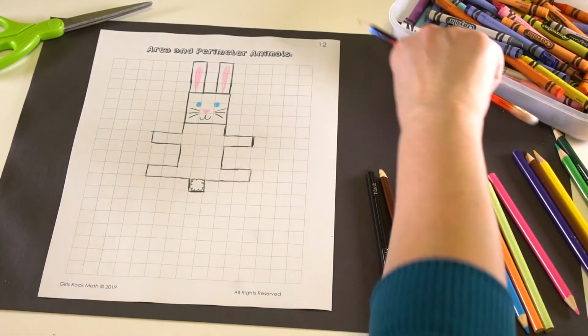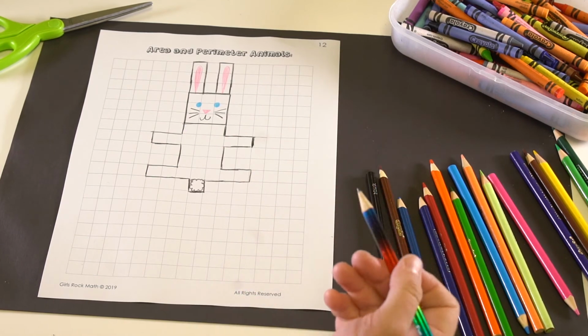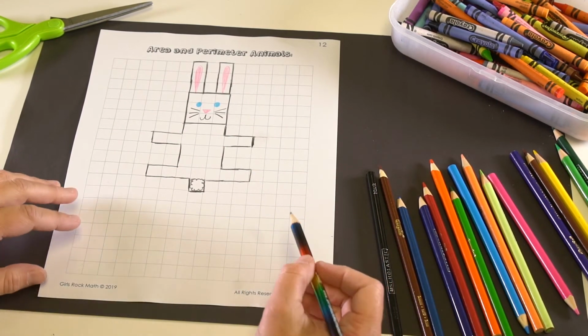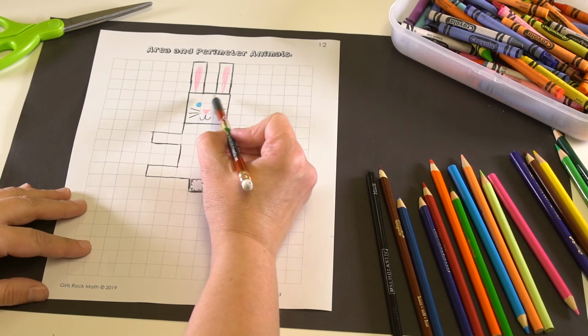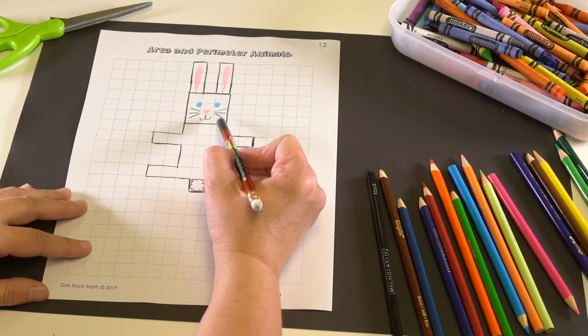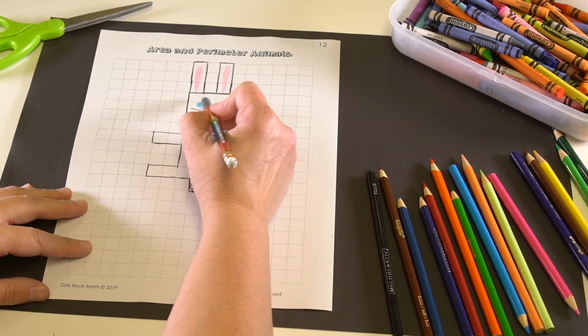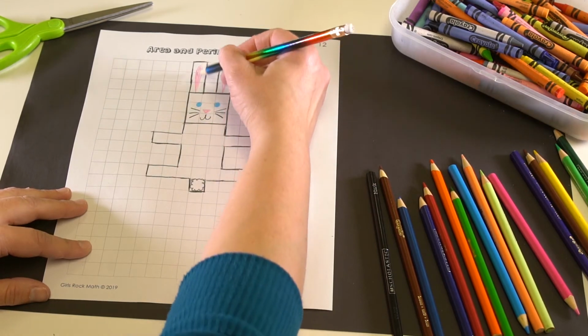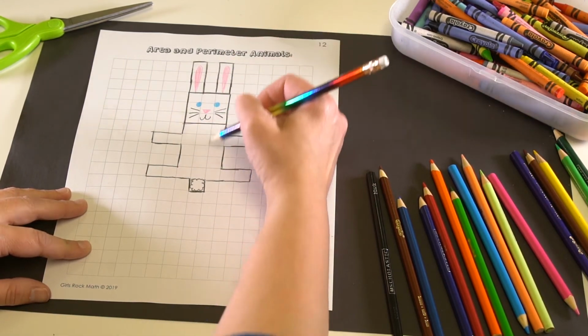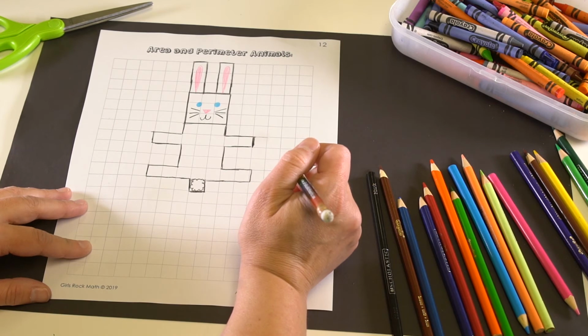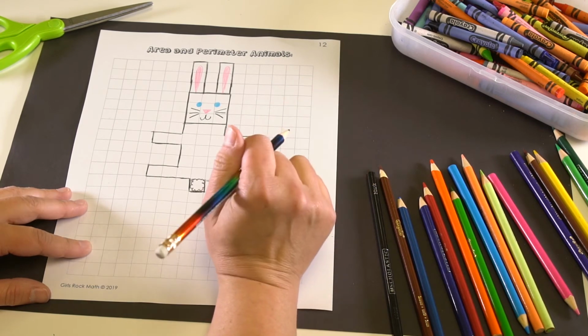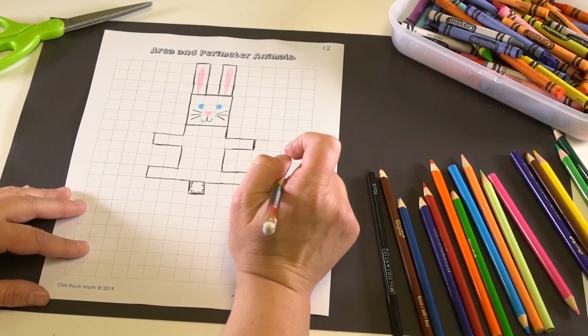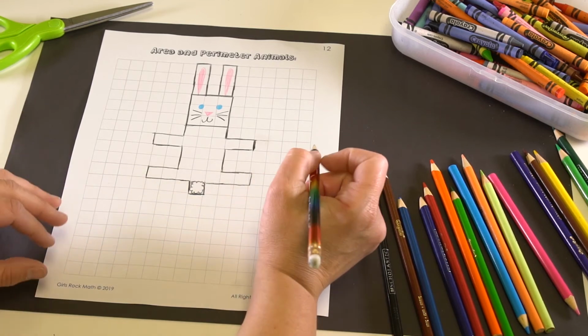Now I need to figure out the area and perimeter, and to do that, there are lots of different ways you can do that. You can count all the dots on the inside. You can calculate the rows, the number in each row, and add it up. That's up to you to do. I'm going to give you a few minutes to work on yours right now while I calculate my area.